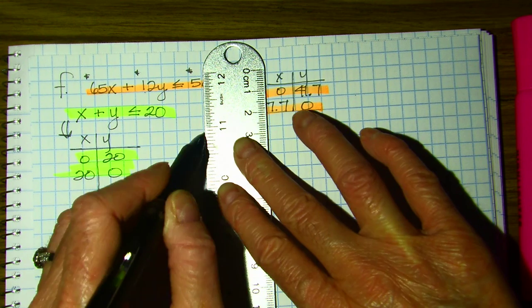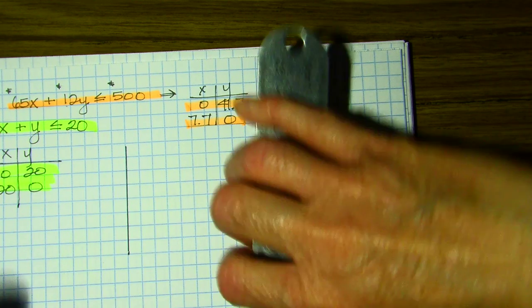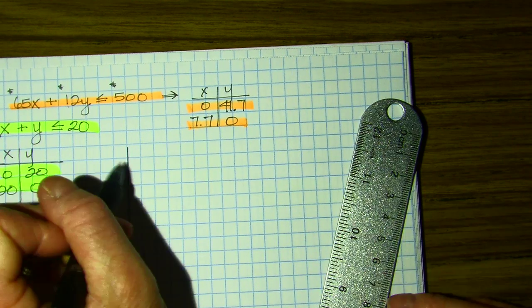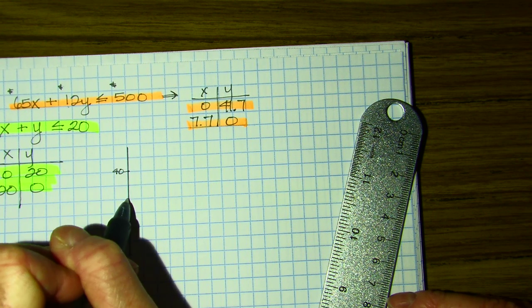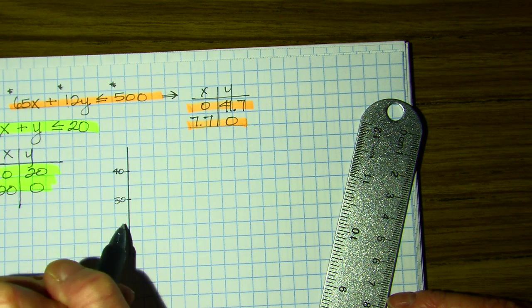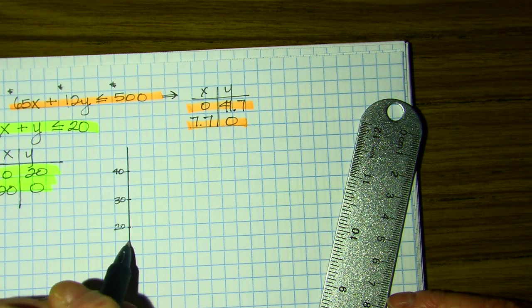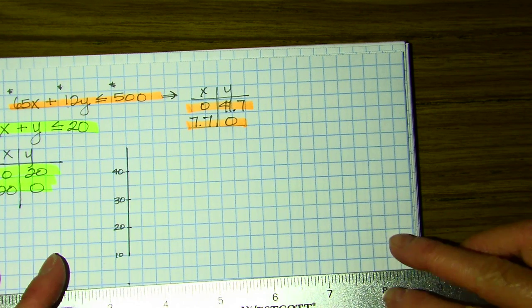Notice I'm dealing with real world problems, so I cannot have a negative number of tickets, so I'm not going to try that. I need to leave room for 40s. So I'm going to go by fives. 40, 35, 30, 25, 20, 15, 10, so 0 should be here. So I like to work backwards.